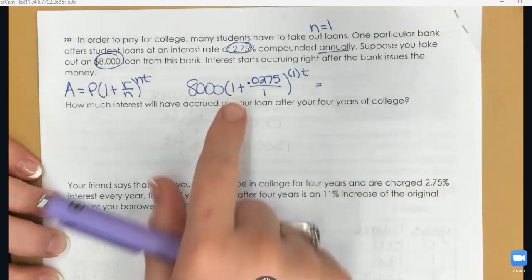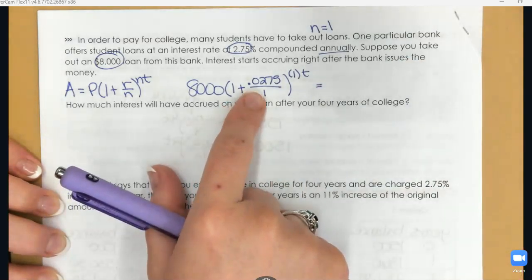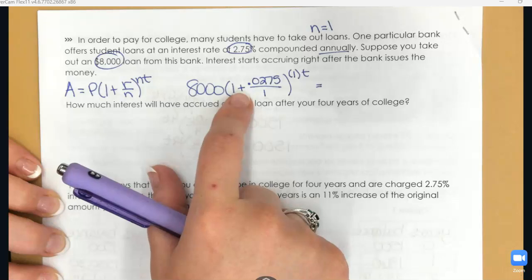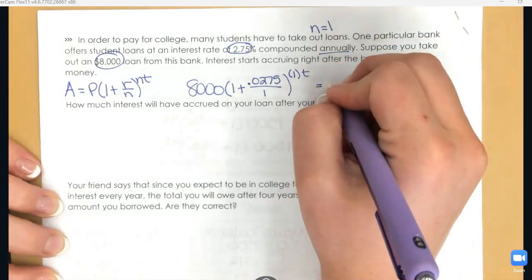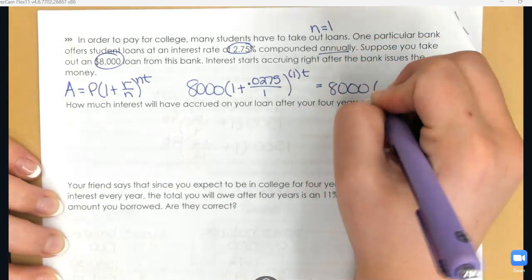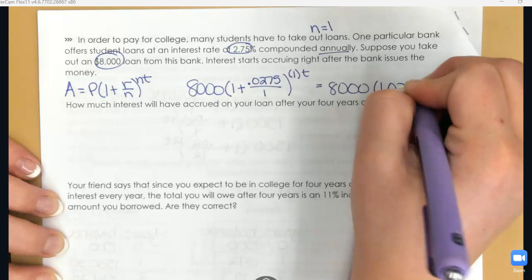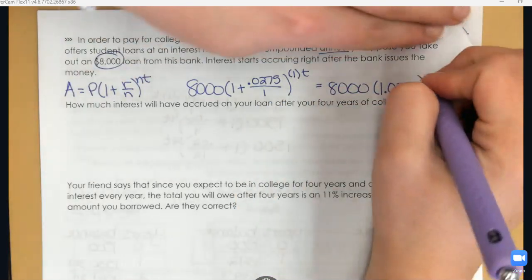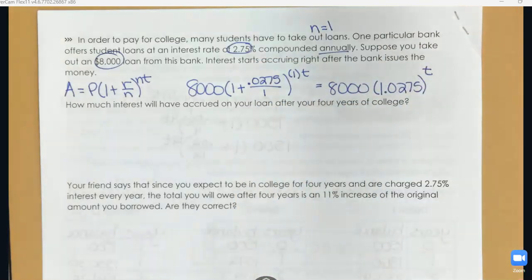To make things a little bit simple, anything divided by 1 is just itself. So this is really 1 plus 0.0275. I can make my life ever so slightly easier. And again, 1 times t is just to the t power. This looks very similar to our standard exponential model, and when we are compounding just once a year, we can use that to represent it accurately as well.